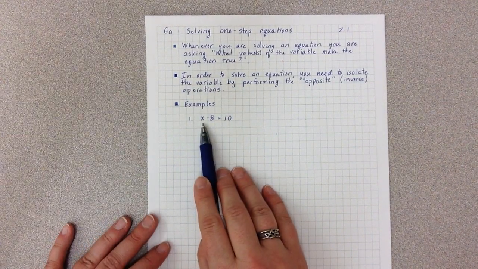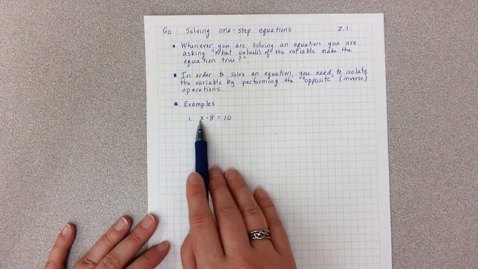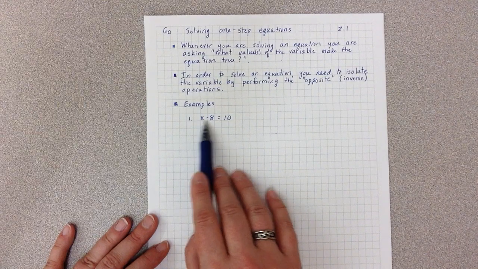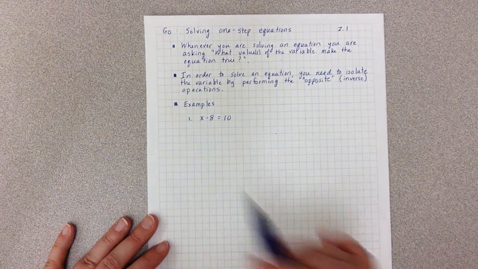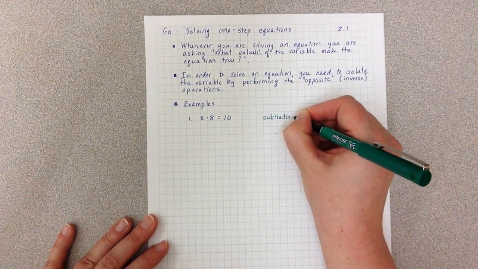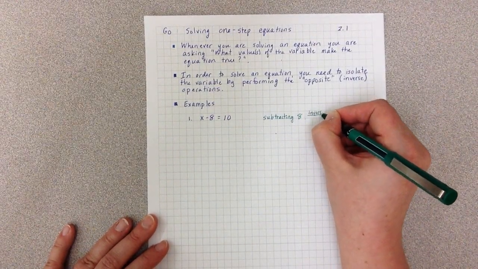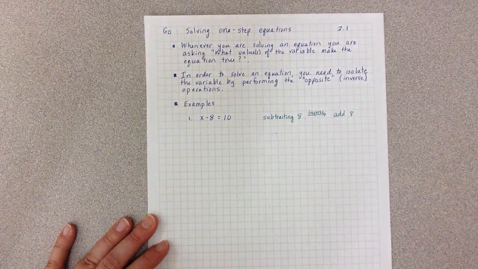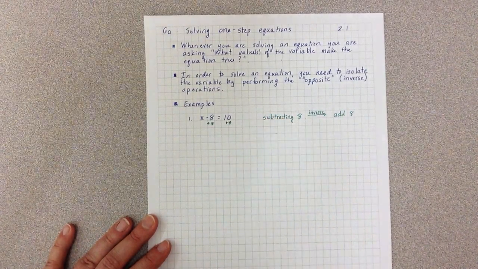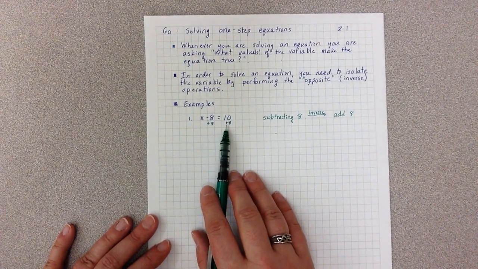Our first example, x minus 8 equals 10. We ask ourselves, what operation is happening between x and negative 8? And here I'm subtracting or adding a negative 8. So we say we are subtracting 8. And so the inverse would be to add 8. So I'm going to add 8 to both sides of my equation because I need to keep my equation the same. So I'm just moving one piece over.